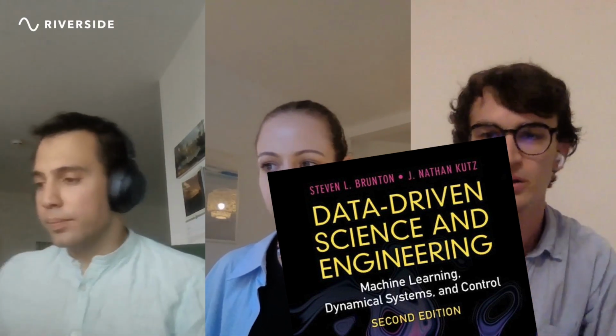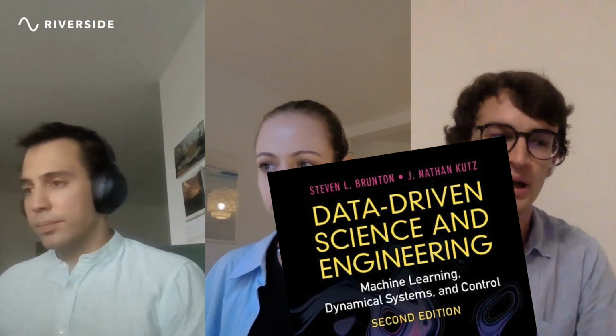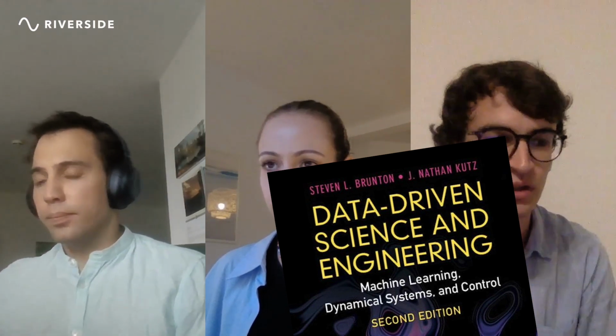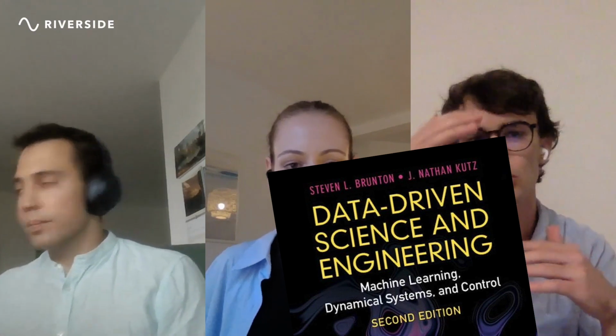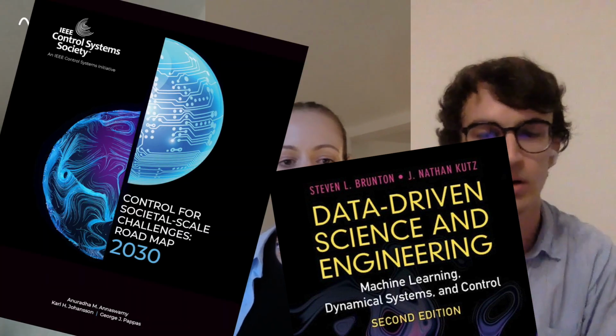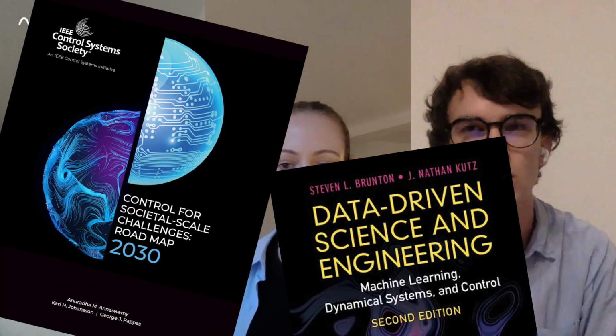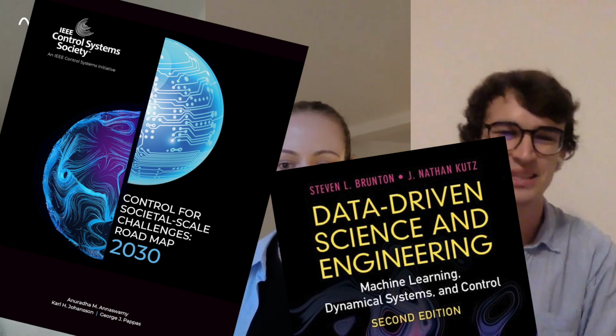There was also a roadmap, kind of like a book, that is the control theory roadmap for the next 10 years or something. It's really interesting because I never really came across this whole concept of control theory, but it's so far-reaching, and it really comes up because essentially this is what you would like.